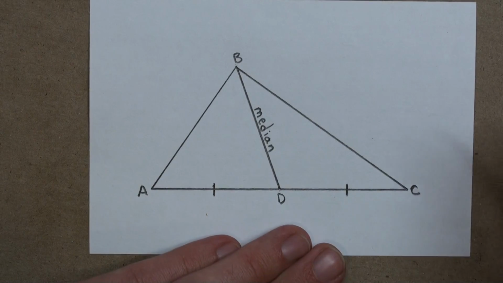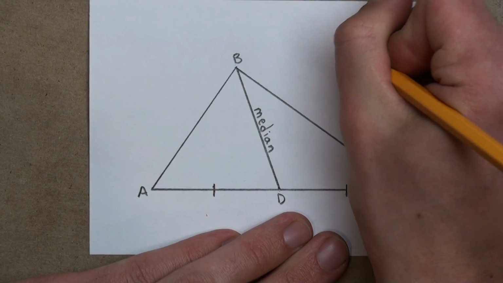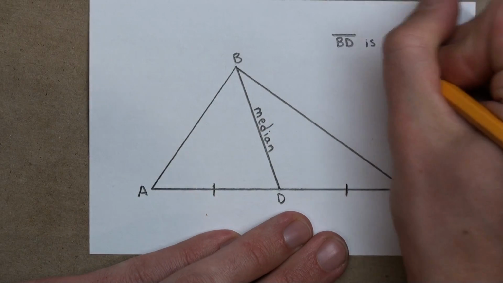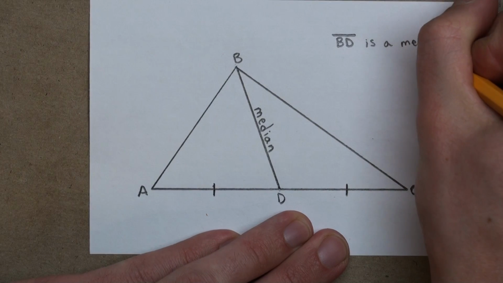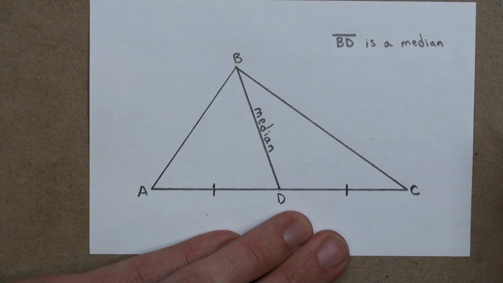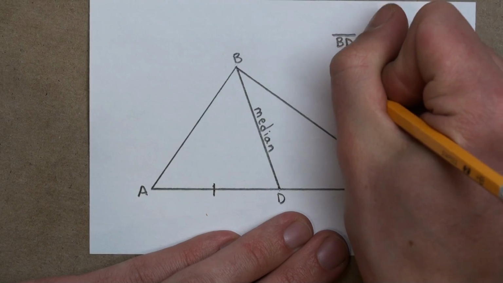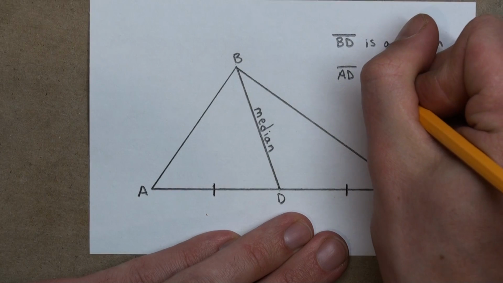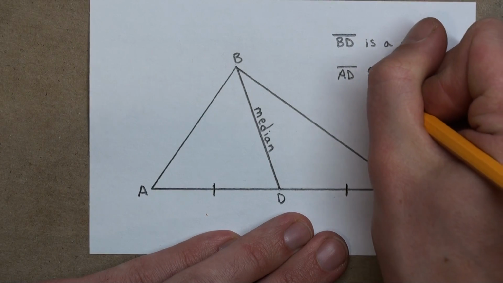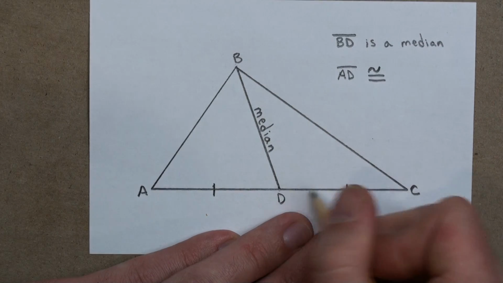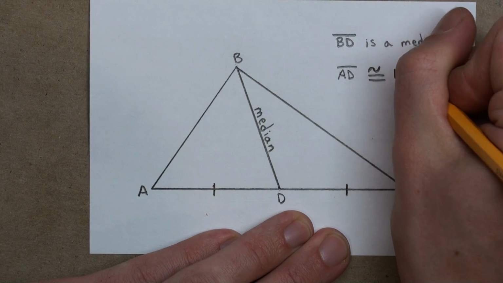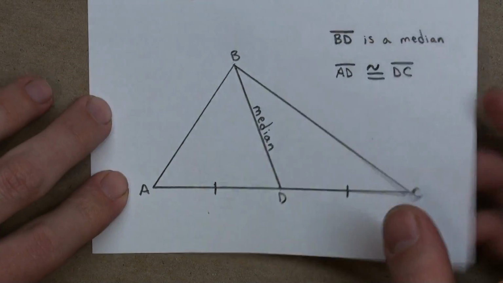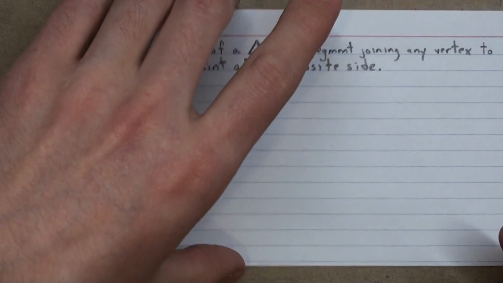So we can write two statements down. We can say segment BD is a median. And we can also say that segment AD, which is this piece on the left, is congruent to segment DC. Okay? So that's what a median is. And that's card 29. So let's put that aside for now.